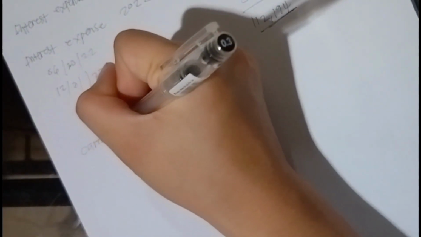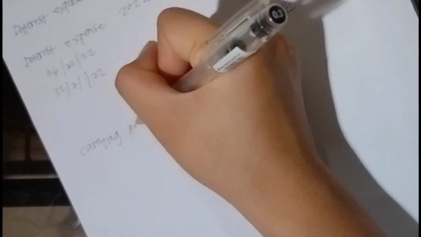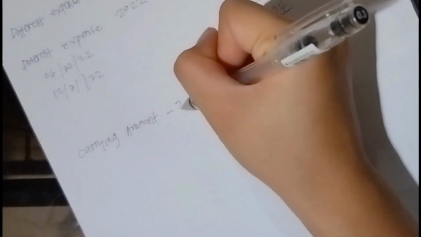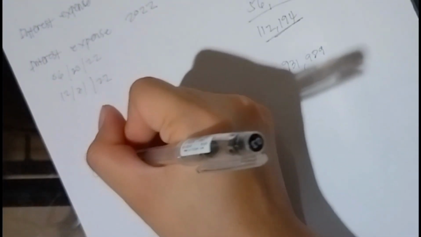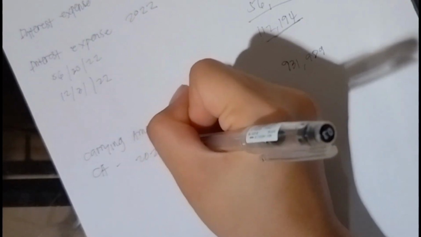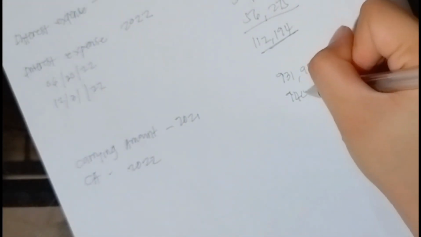So next is the carrying amount of the bonds on December 31, 2021 and 2022. So the carrying amount for 2021 is equal to 931,989. And the carrying amount for 2022 is equal to 944,183. So we can see this in the amortization table. So last is the journal entries.